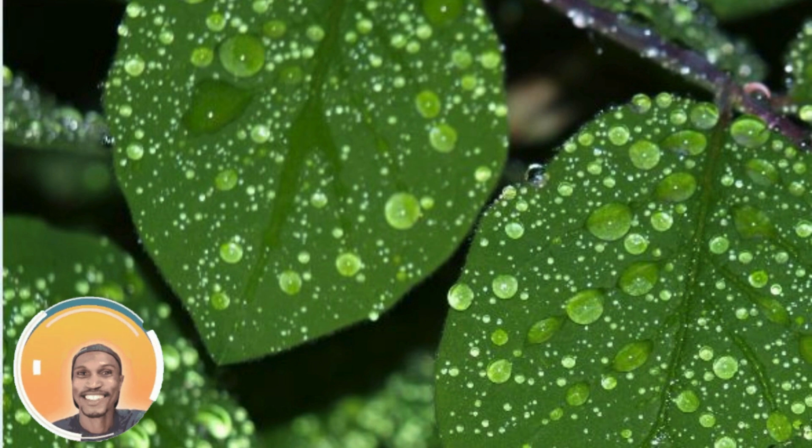We know that we cannot avoid water from dew and rainfall, but we can avoid getting water on the surface of a leaf, especially during the drier times of the year.